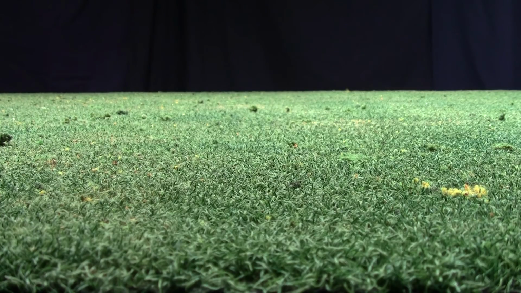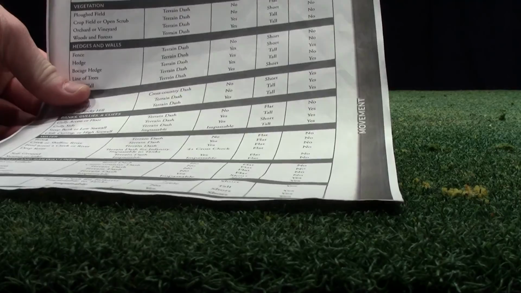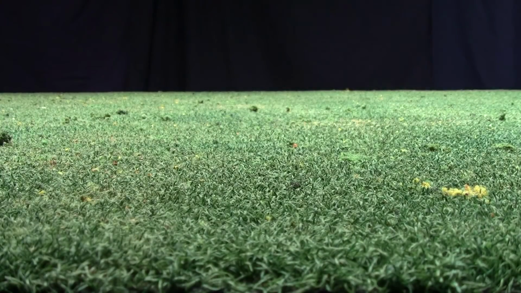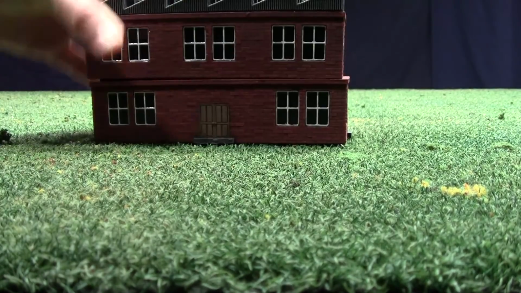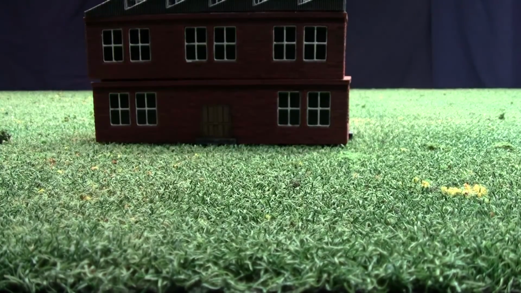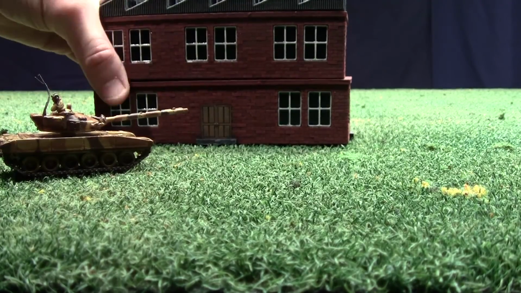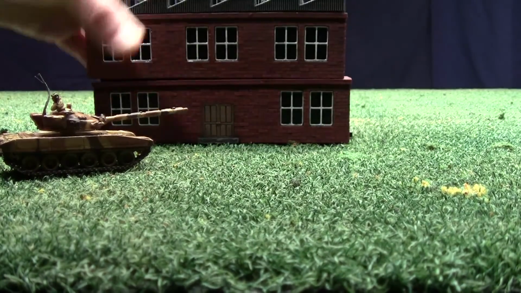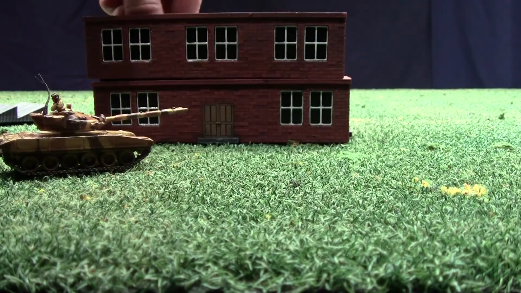Tall terrain can, and again, if you're not sure, that's where you go to that sheet. It tells you what's tall and what's short. One of them, of course, as I showed before, is this tall terrain, this building, and how it can block things behind it. So here's the T-72. It can't see what's on the other side of the building, which is that. Men or anything inside the building, they can see.